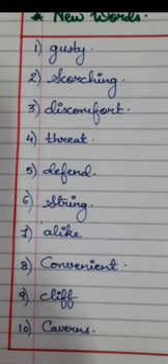Convenient. Ninth one, cliff. Cliff means what, children? Steep rock face, you can say. In which doves and pigeons take shelter. Cliff. In big rocks, hole type places in which the doves or pigeons take shelter. And those big rocks are called cliff.